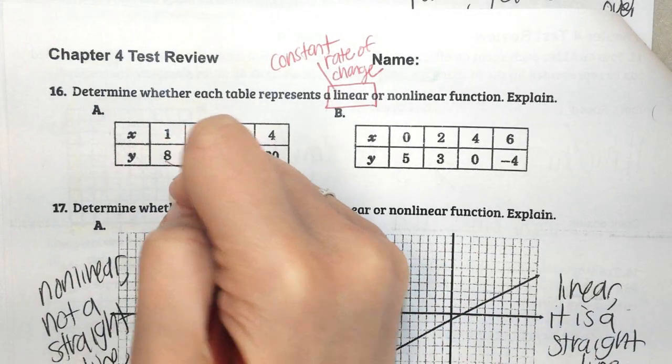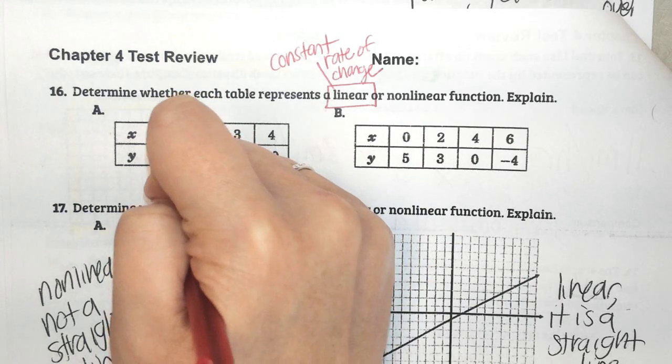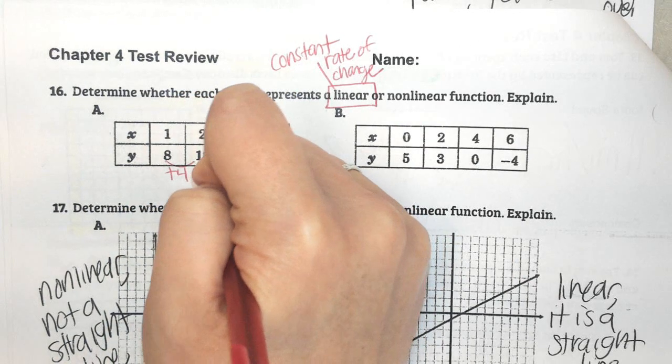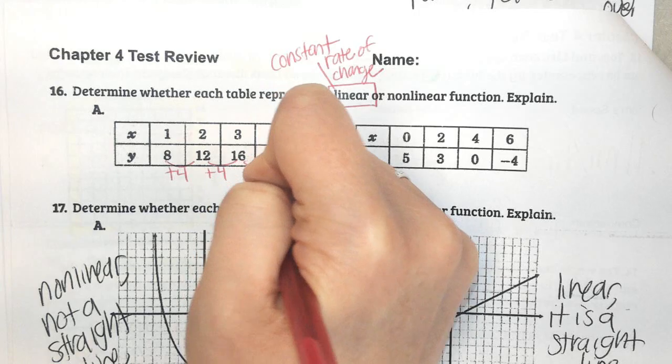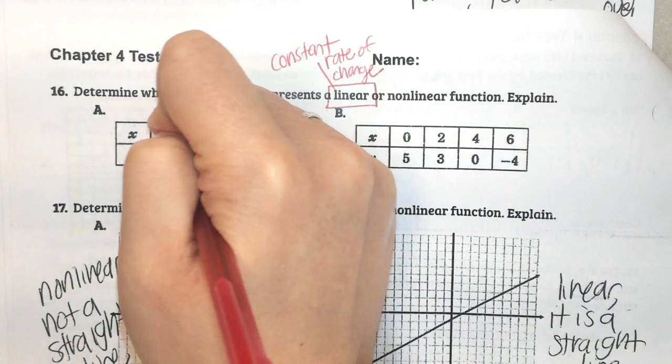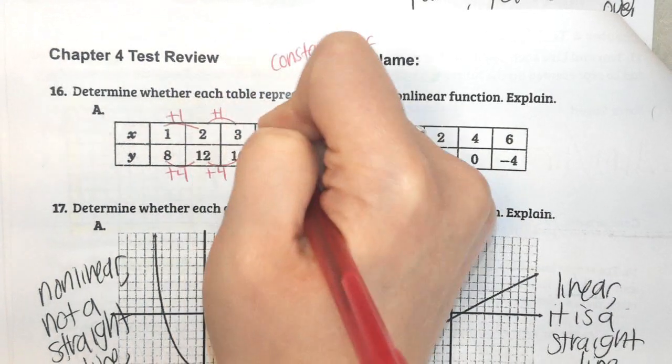So we have to see if there's a constant rate of change on these. So 8 to 12, how did it change? Anybody? Plus 4. 12 to 16? Plus 4. 16 to 20? Plus 4 on the top. 1 to 2. 2 to 3? 3 to 4.